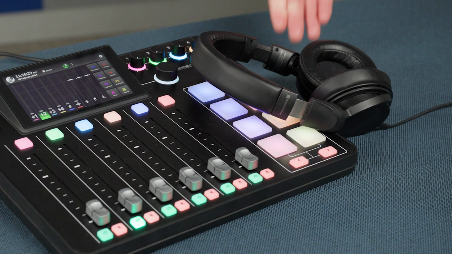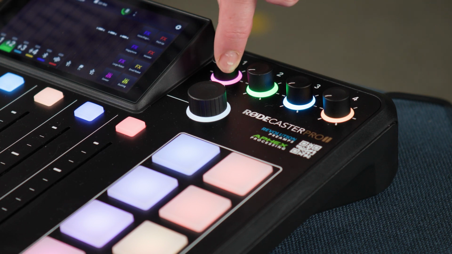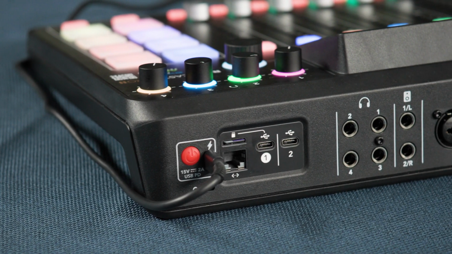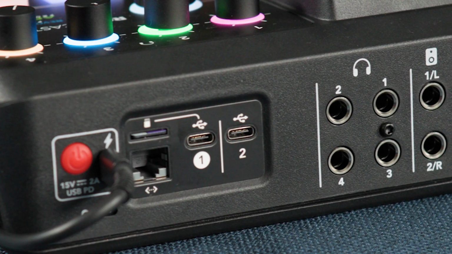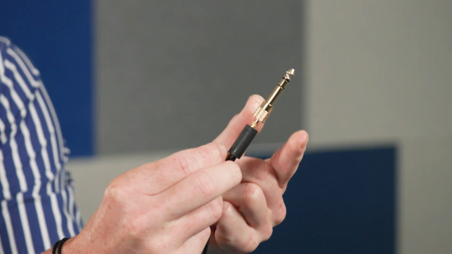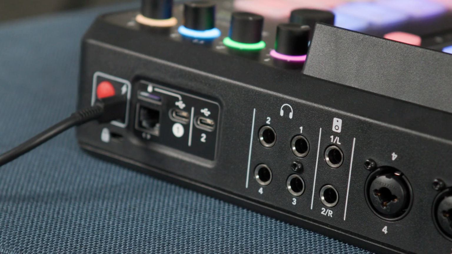Headphones are next. These are volume controlled using the turnstile knobs. 1/4-inch sockets can be found on the back labelled 1 to 4. These correspond to the microphone inputs. If using standard headphones, a 3.5mm jack will be required.